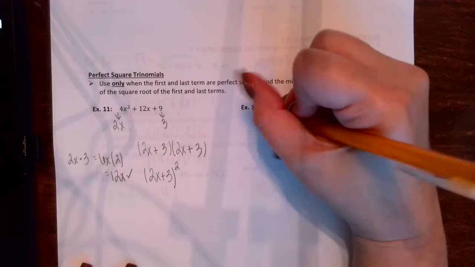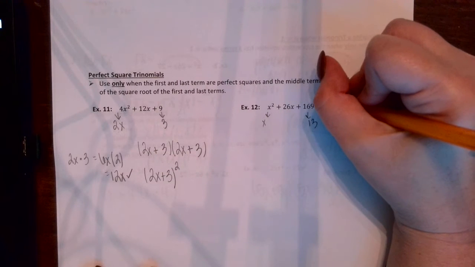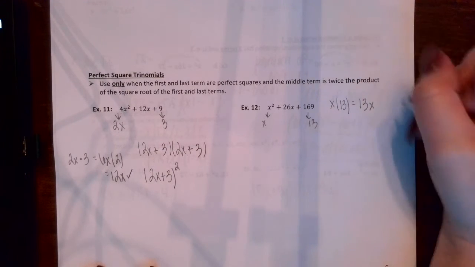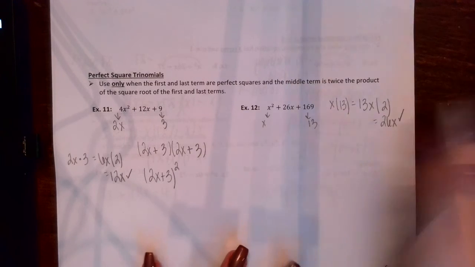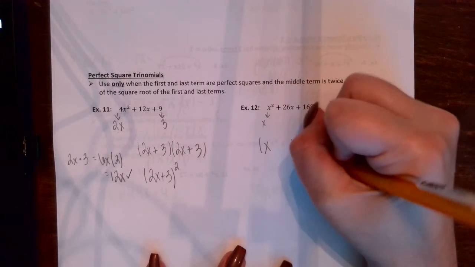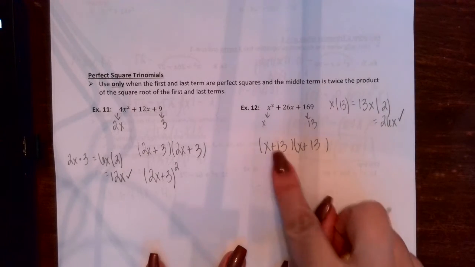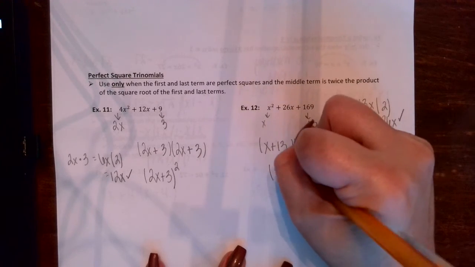Okay, here again, square root of x squared is x. 169 is 13. So if I take x times 13, that equals 13x. And then if I double that, I get 26x. So that checks out. So that means this is a perfect square trinomial. So again, square root first term, square root last term, and then my middle sign's positive. So these both have to be positive. And then I'm going to write that as a single and then with a squared exponent. Okay, you guys are going to do 15, 16. Come back on and check.